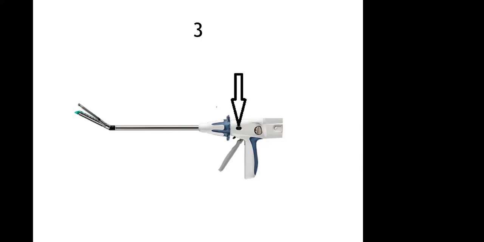Next, mention any one surgery where you have seen this being used. It can be used for laparoscopic gastrojejunostomy, like Whipple's operation, gastrojejunostomy, jejunostomy.